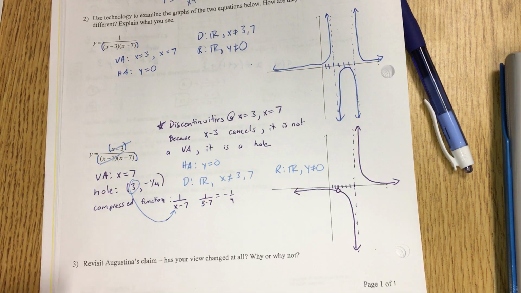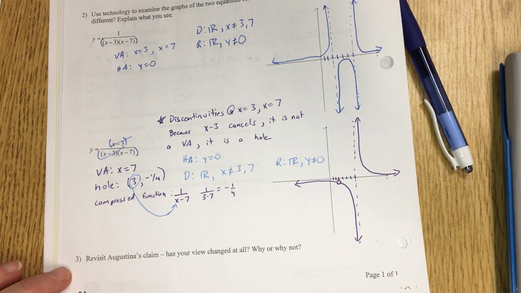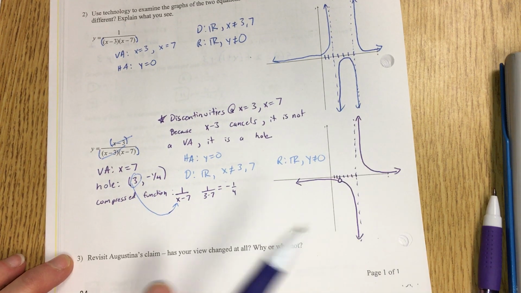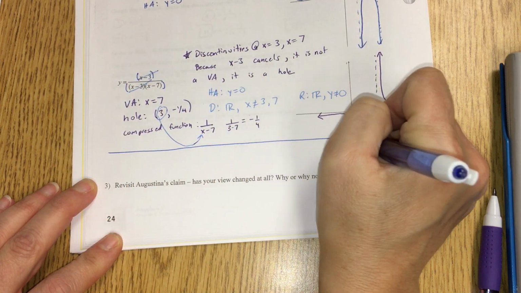Okay. So let's revisit Augustine's claim. Has our view changed at all? Yes, it has. I'm going to write my answer up here.